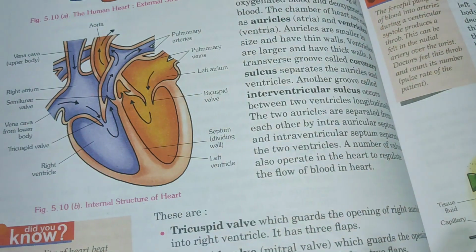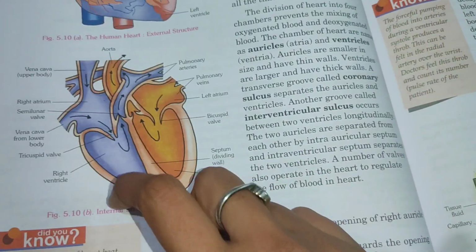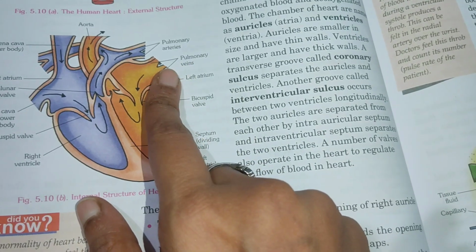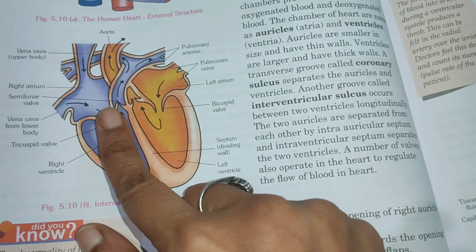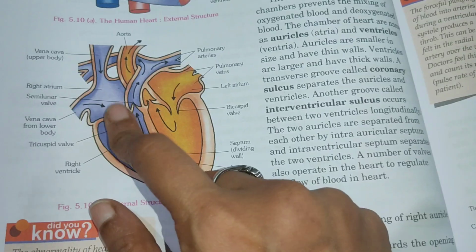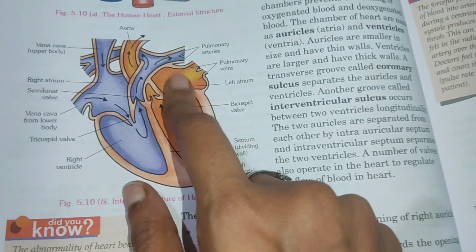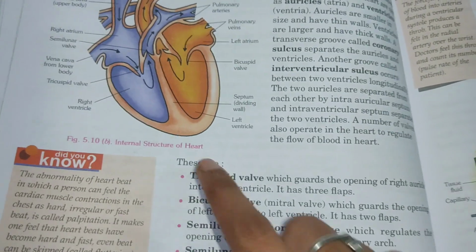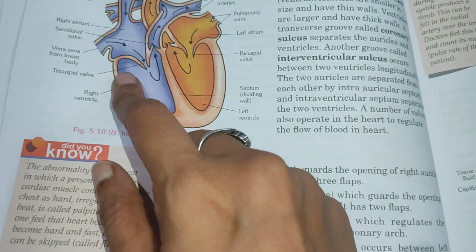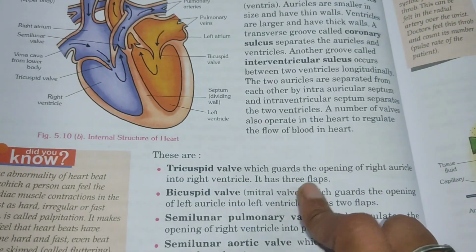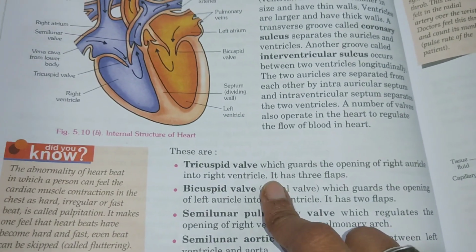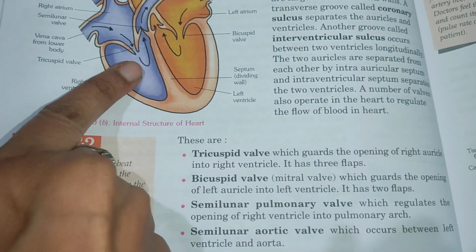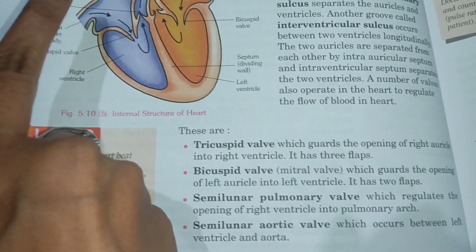A number of valves also operate in the heart to regulate the flow of blood. Here the blue color is deoxygenated blood and this is oxygenated blood. Then there is the tricuspid valve, which guards the opening of the right auricle into the right ventricle. It helps the blood flow from the right auricle to the right ventricle. It has 3 flaps, that's why it is called tricuspid.